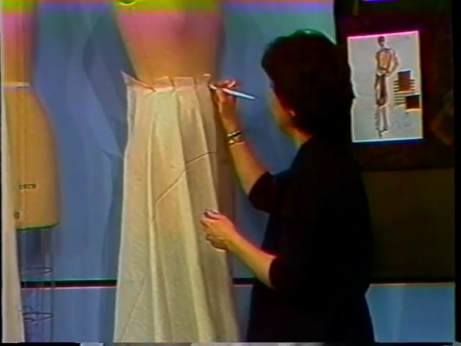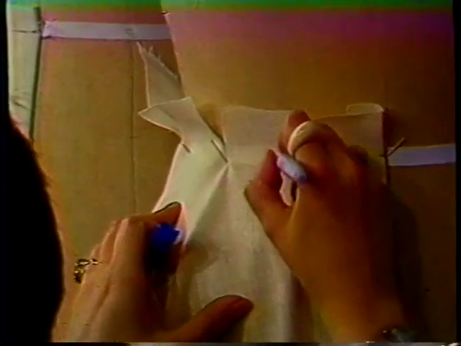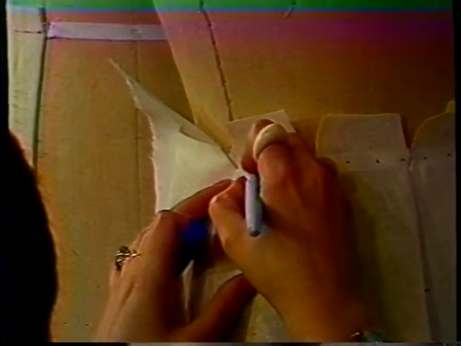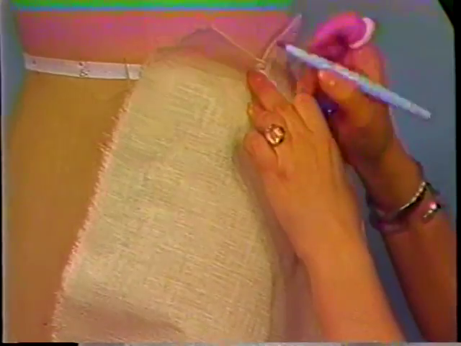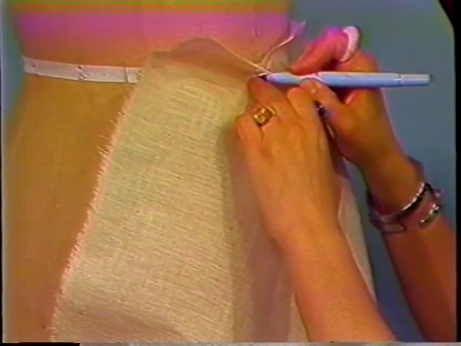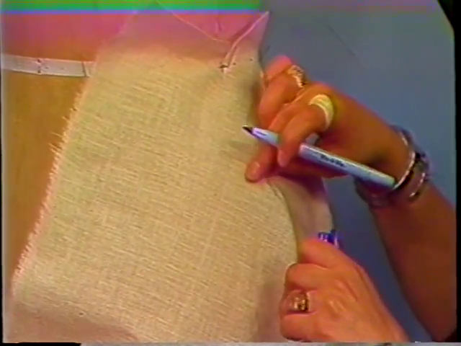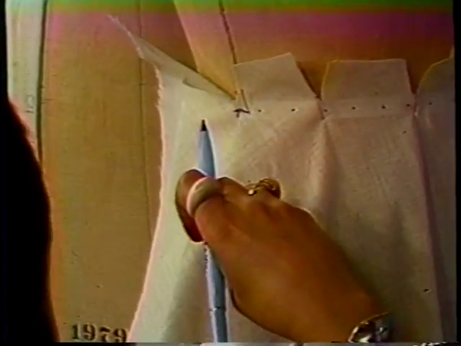Begin marking from the waistline to the side seam. Cross mark the waist and side seam point. I have to do some adjustment.